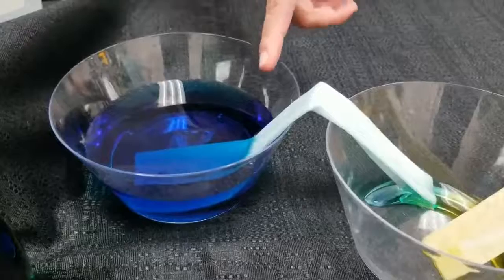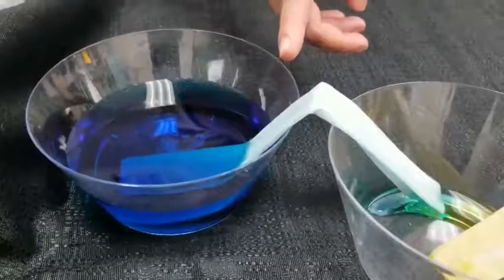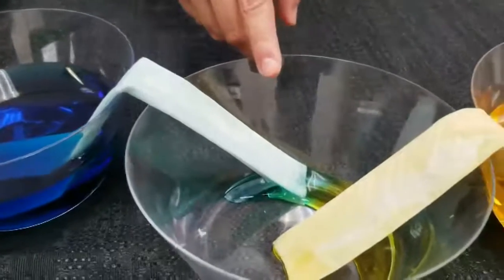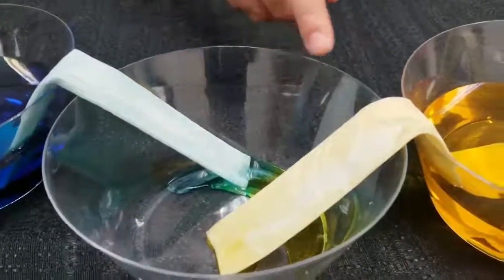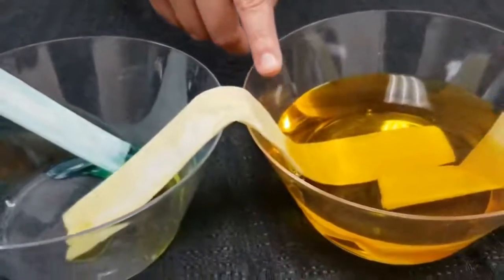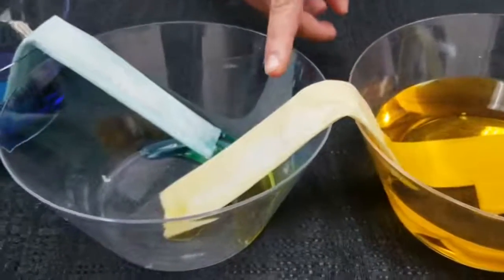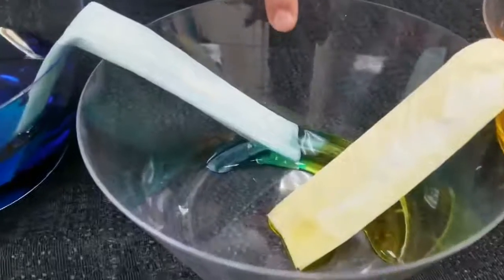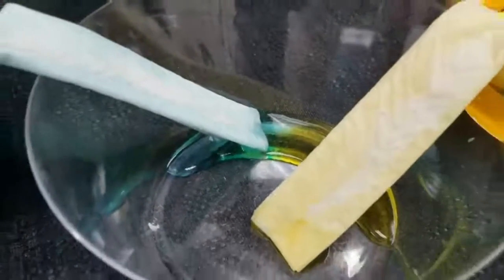As you can see, the blue food coloring has already started to travel up, defying gravity, into the empty bowl, and it's already mixing with the yellow food coloring, which has done the exact same thing, going up, defying gravity, and they're actually going to start to form the color green. And you can kind of see it right there mixing together, because blue and yellow make green.